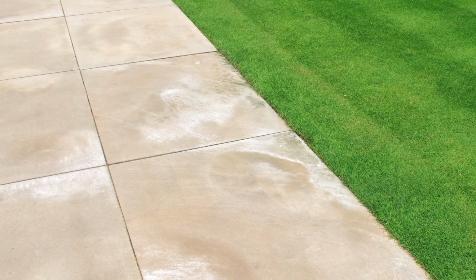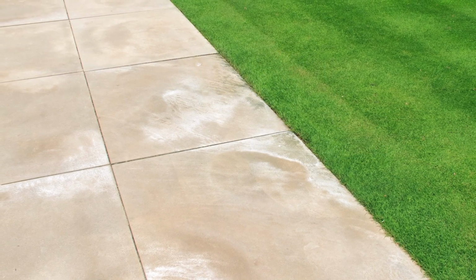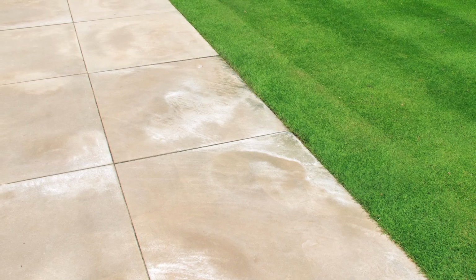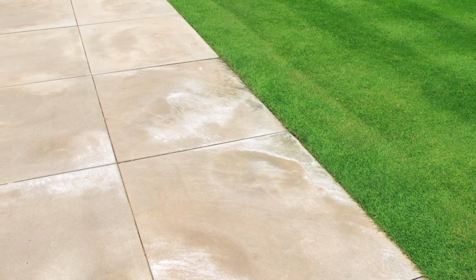So today we're going to talk about efflorescence. Right, so what is efflorescence? Before we go any further, let's just show you a quick picture. So efflorescence is the white residue that you see on this picture. It looks almost like a white powder on the surface.